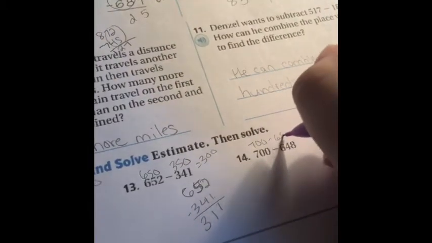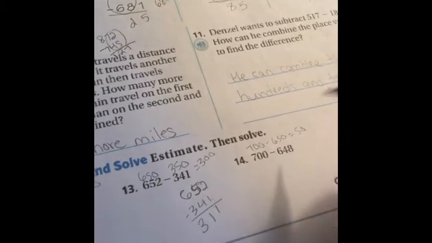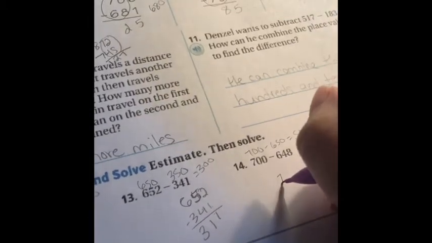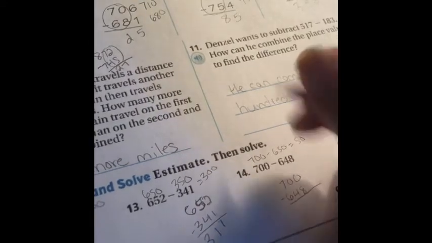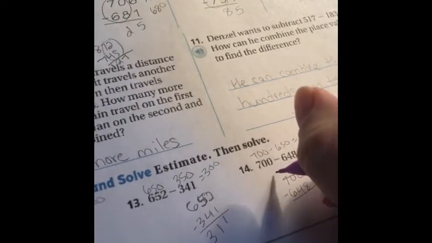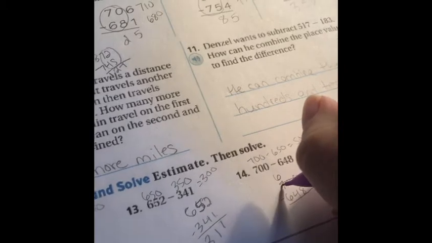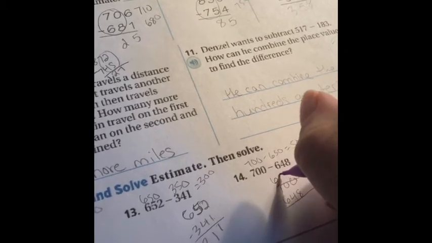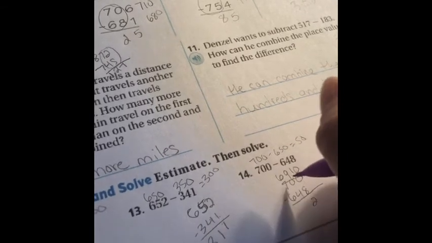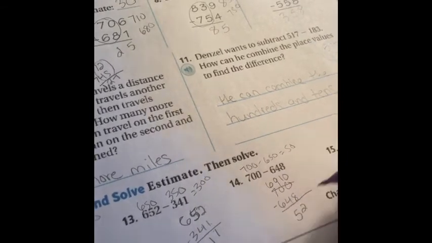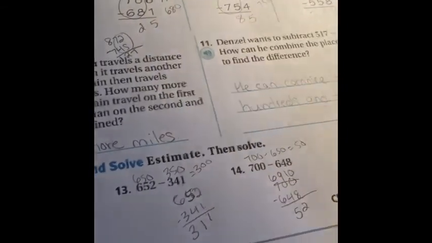700 minus 650 equals 50. So if I do 700 minus 648, and here's where we can do that fancy trick from up top. Cross all that out, make it 1 less. So that would make that a 6. I would make this 10 and 9. And this would turn into a 10. 10 minus 8 is 2. 9 minus 4 is 5. 52. Pretty close.